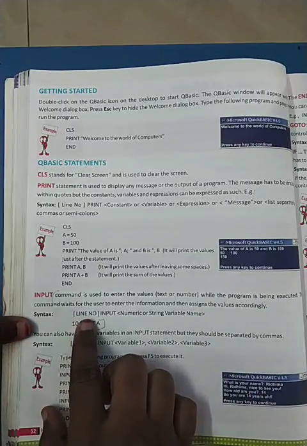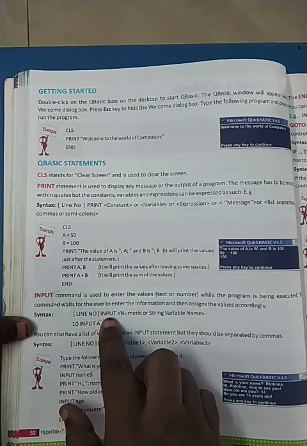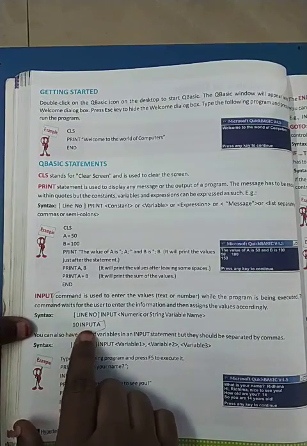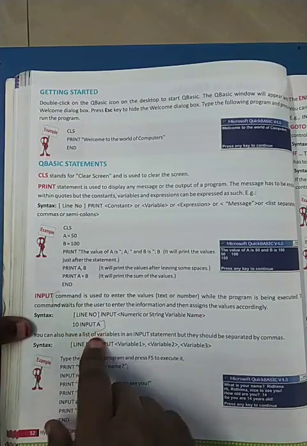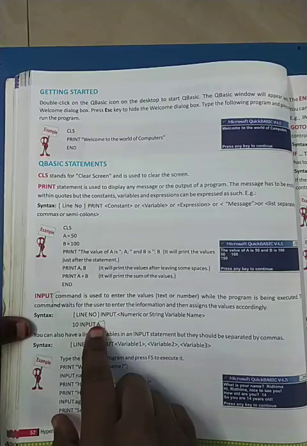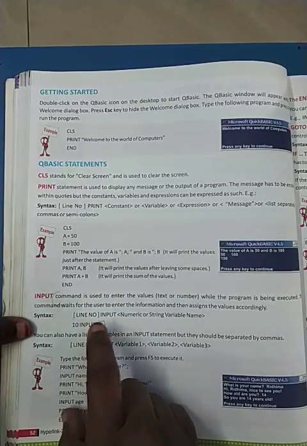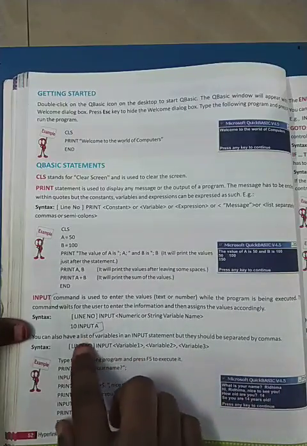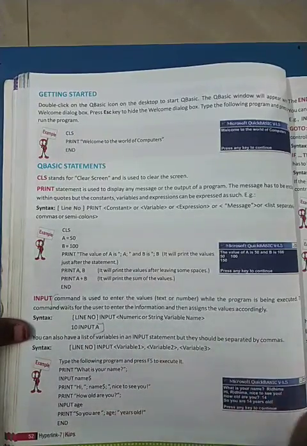So what is the syntax? It will be the line number, input, and it can be a numeric or a string variable. For example, 10 INPUT A, where A is the variable in which the value is being set. If I want many inputs, many variables, you can put commas between them.